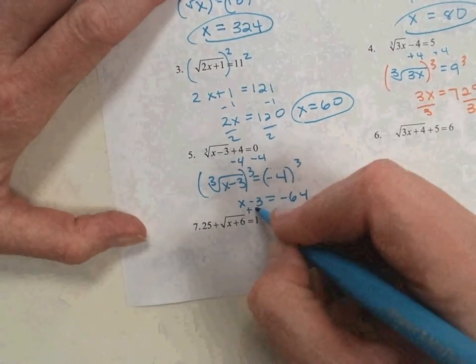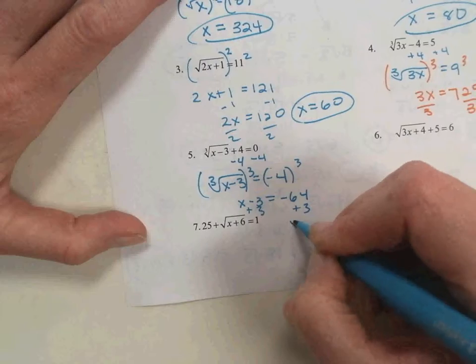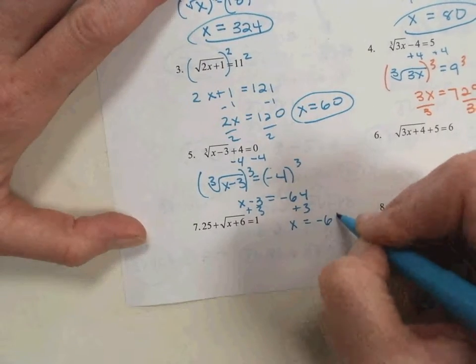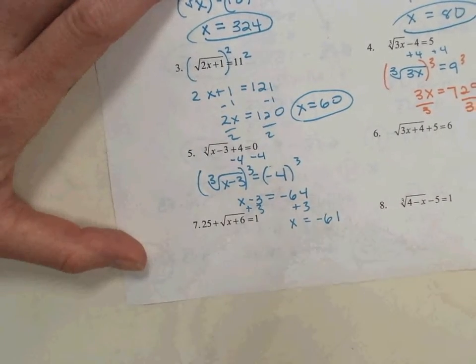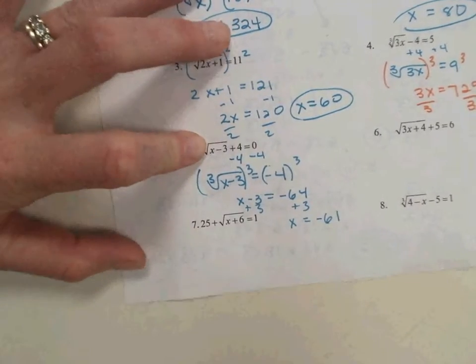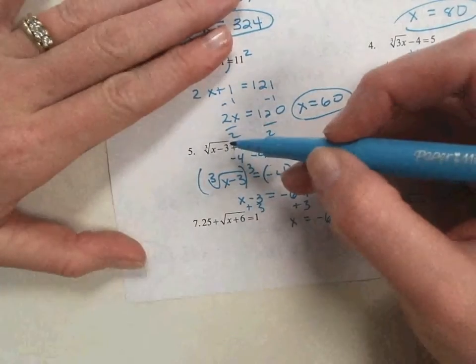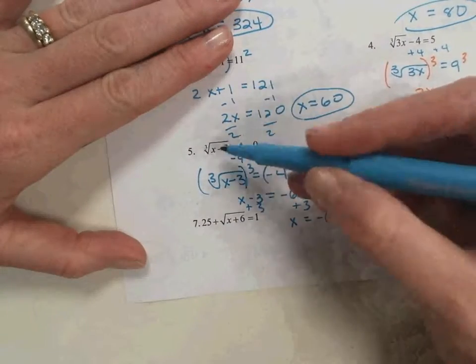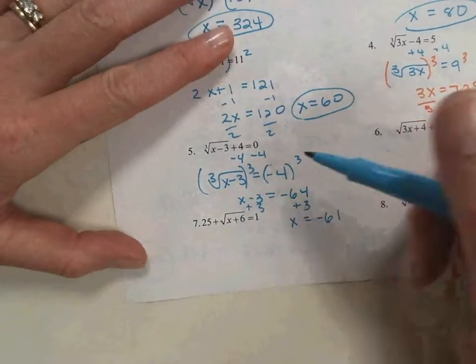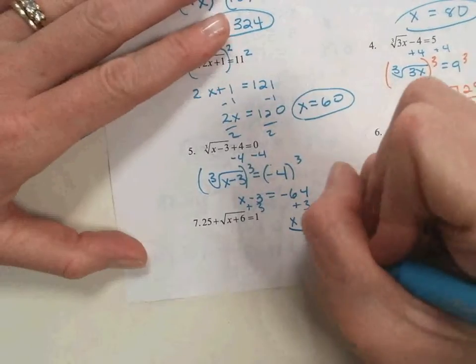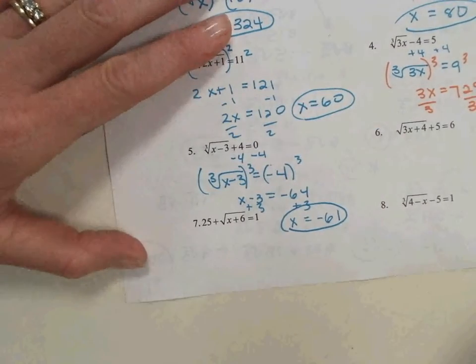Add your 3 to both sides. This is basic algebra. Hopefully we haven't done anything too crazy. Negative 61, if we plugged it back in, all would work out. We do the cube root of negative 64 and get a negative 4. Plus 4 is 0. So that one works out.